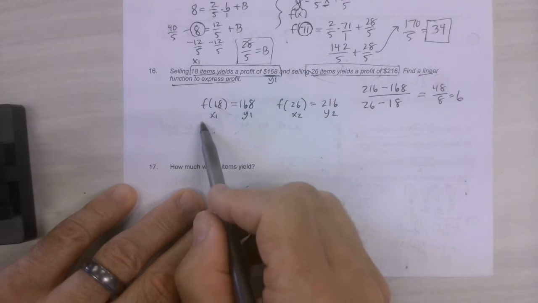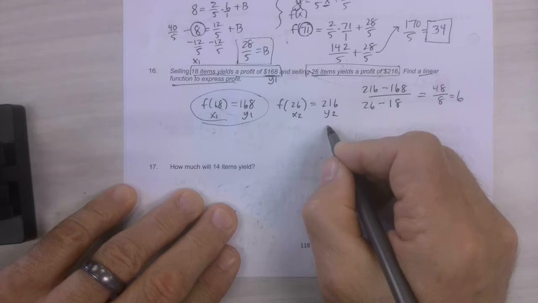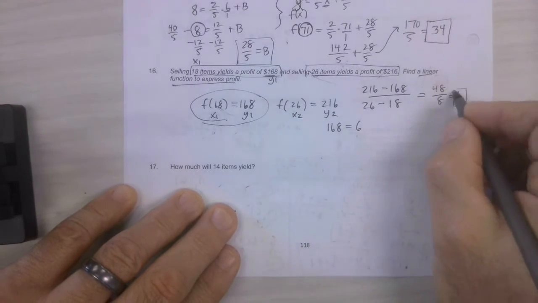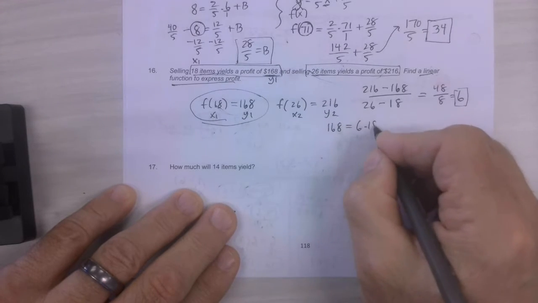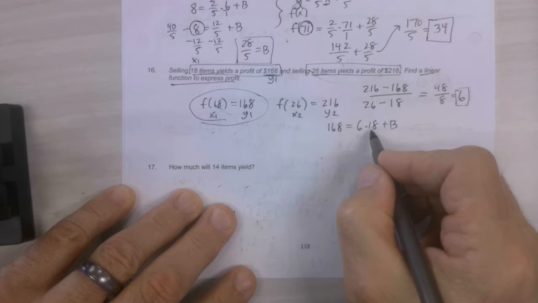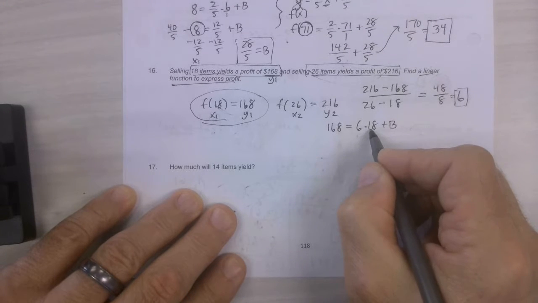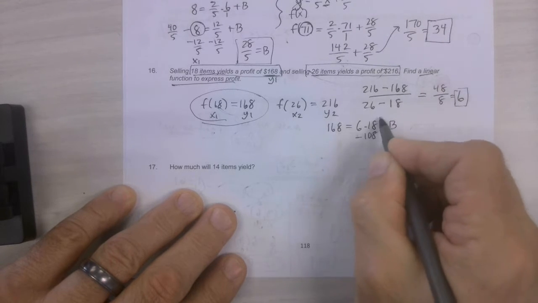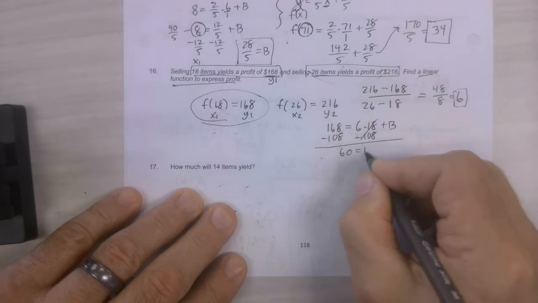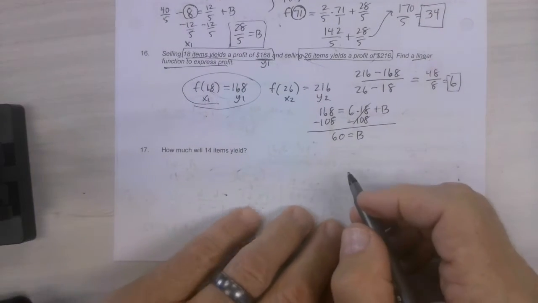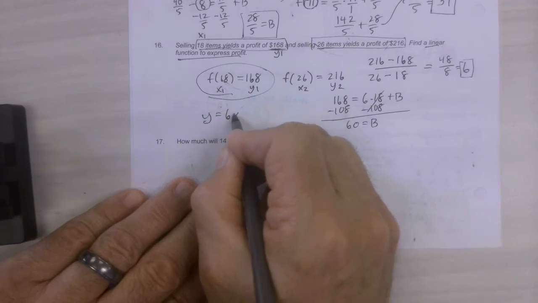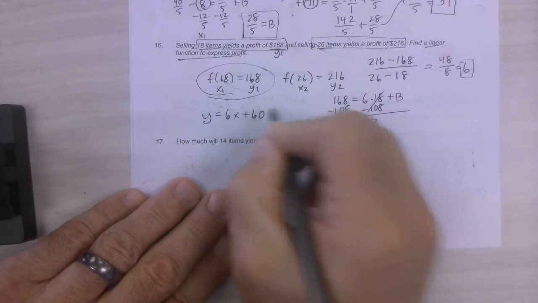So I'm going to pick this point, and I'm going to go y equals m from here, x from here, plus b. All right. So this is 108. So I'm going to subtract 108, subtract 108, so I get 60 equals b. So my equation for number 16 is y equals mx plus b.